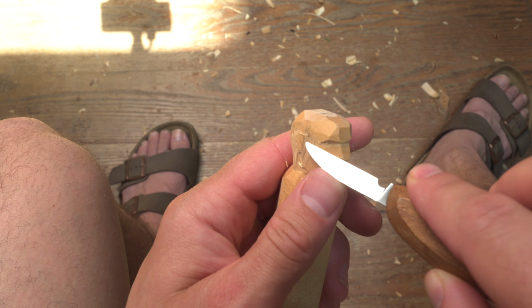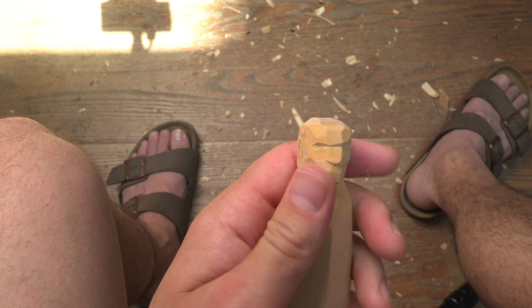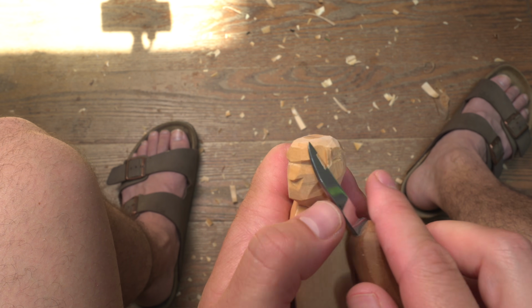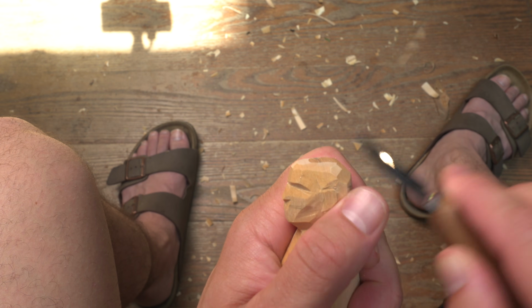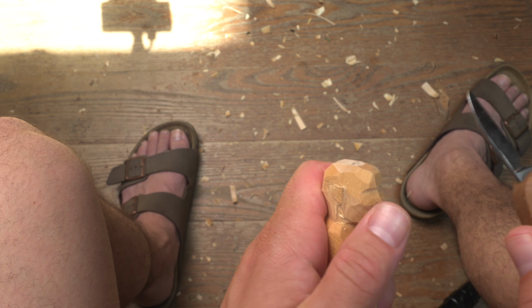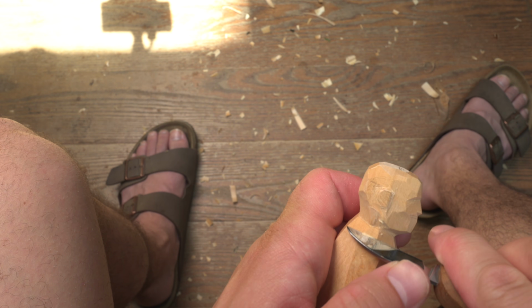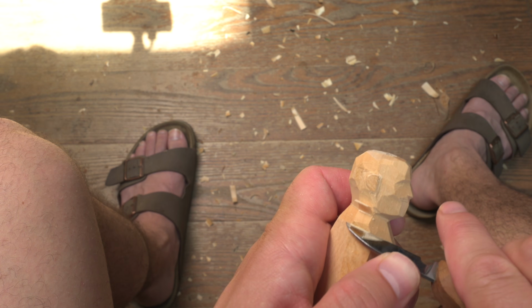And we'll take a little bit out from the temple, up here, and same thing here. A little bit out from the temple, and gives us a little more room to round things out. And of course you could add hair, but we're just trying to pay attention to the forms underneath the hair.